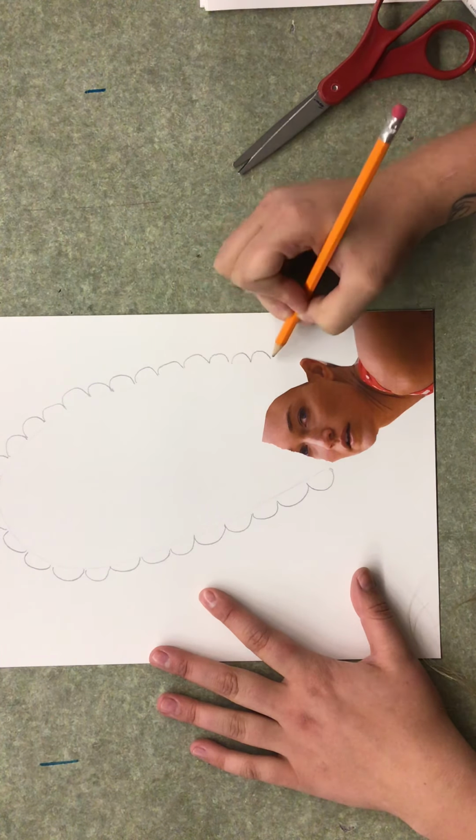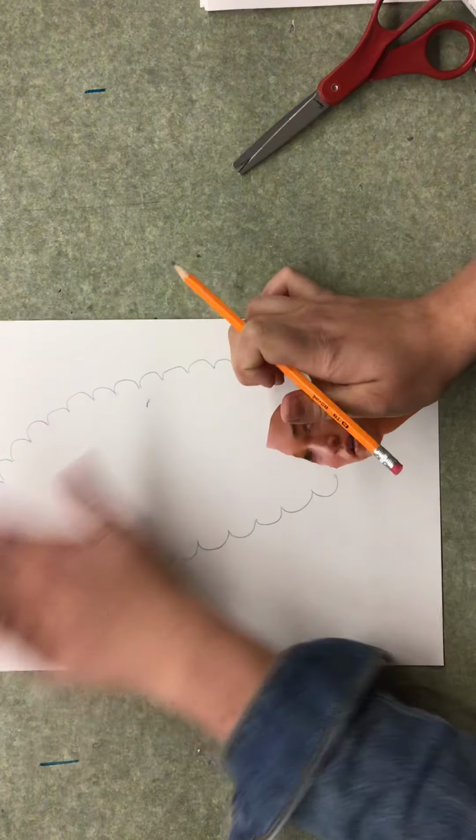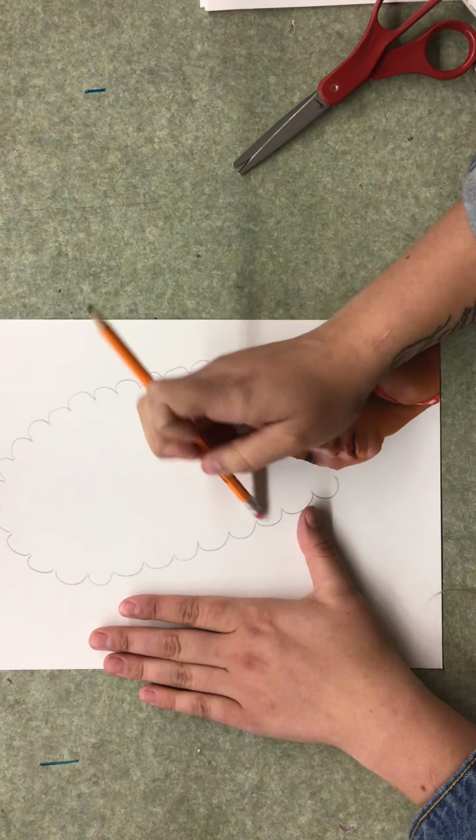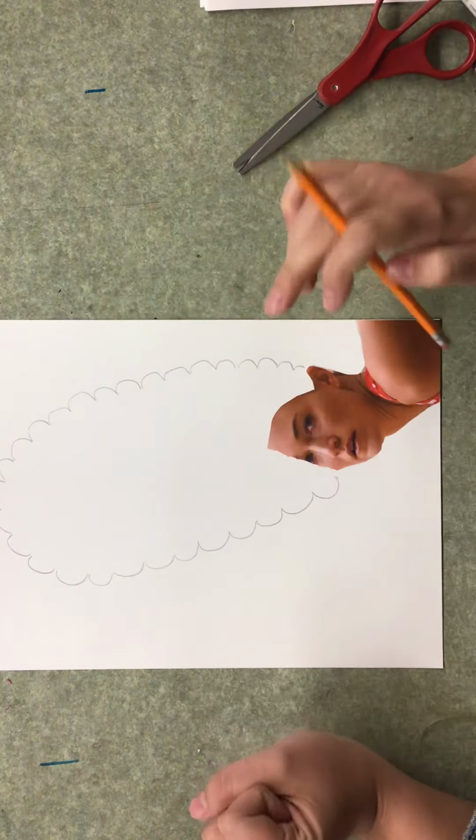You can do whatever crazy style of hair that you want to do. I told my students today that we were working on this, that you should do a crazy hairstyle, like the kind you wear when you have crazy hair day for homecoming. Okay, so I have the outline done.